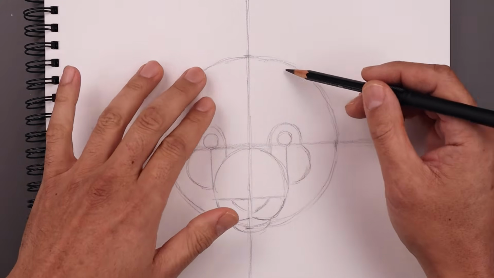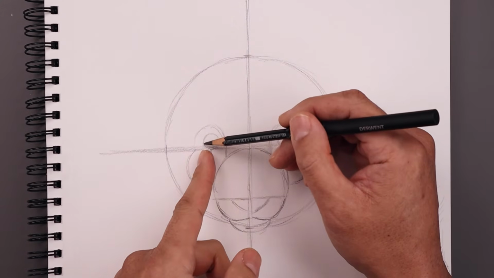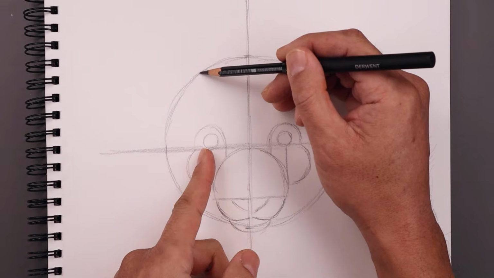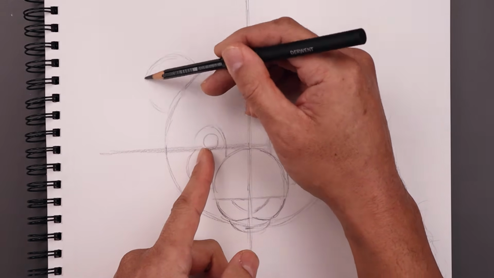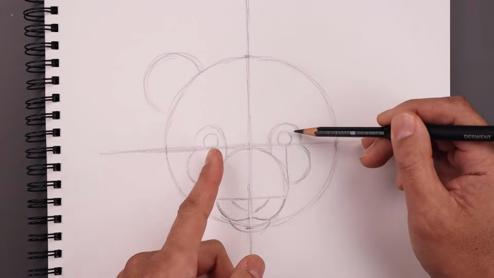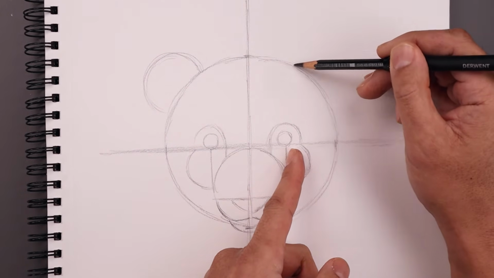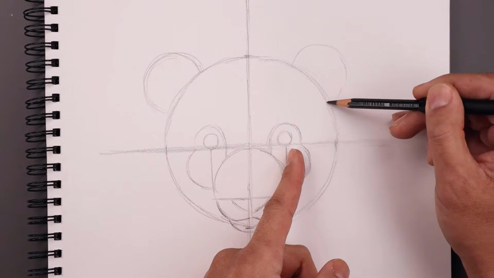Now we're going to go all the way up to the top and block in the ears. We're going to line up with the outside of the eye, step up towards the top of the head, and draw a half circle, going around and then pulling that back in. Let's do the same thing on the right. Lining up with the outside of the eye, go up towards the top, and do the same thing.